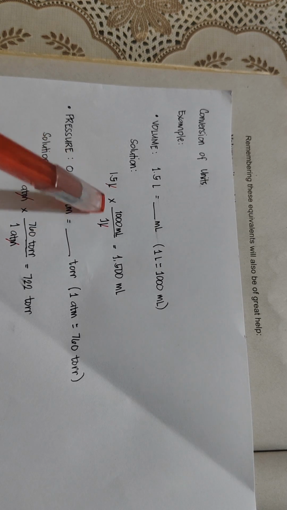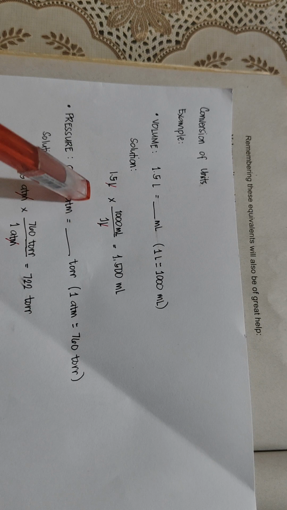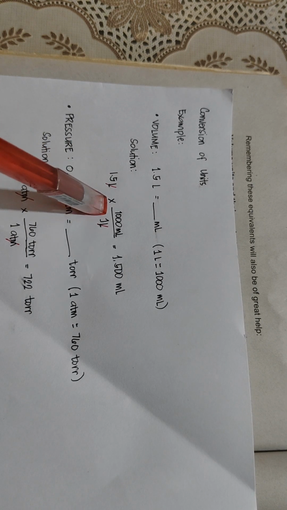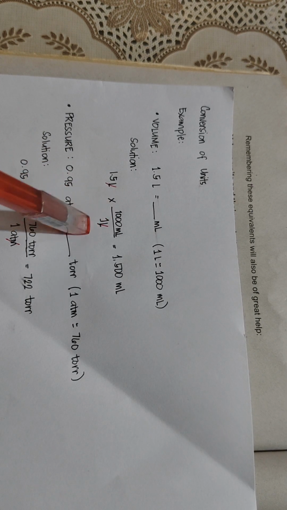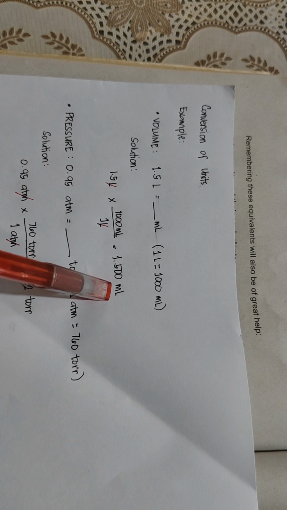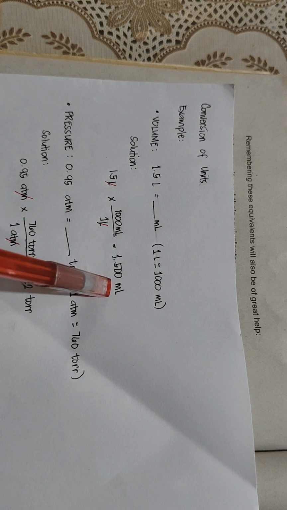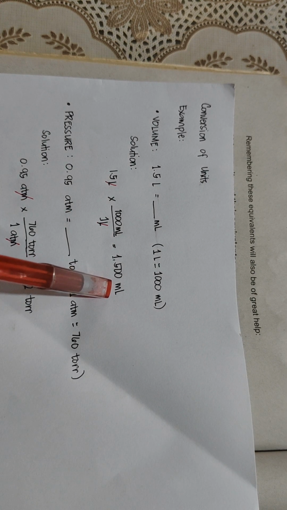Of course, again, to allow cancellation of units. So, that becomes 1.5 liters times 1,000 divided by 1, which will give you 1,500 milliliters. So, we need to cancel for you to identify afterwards what's the correct or proper unit to be used.